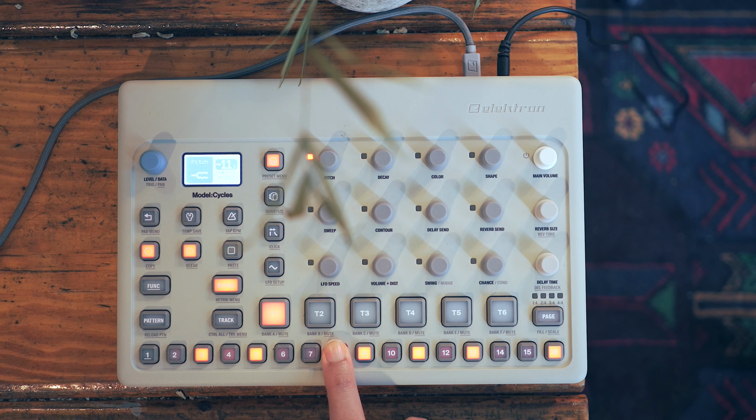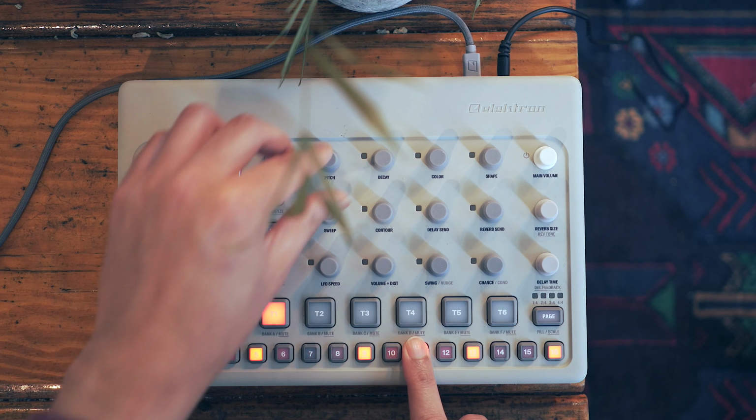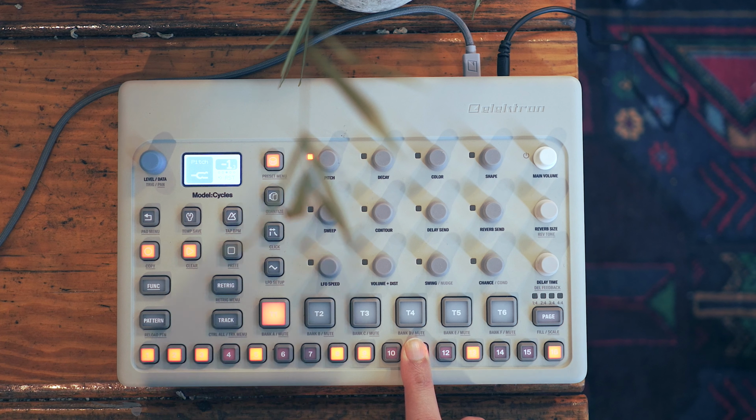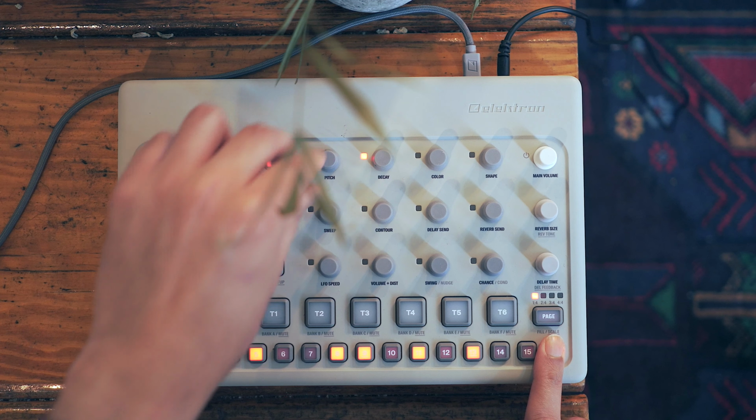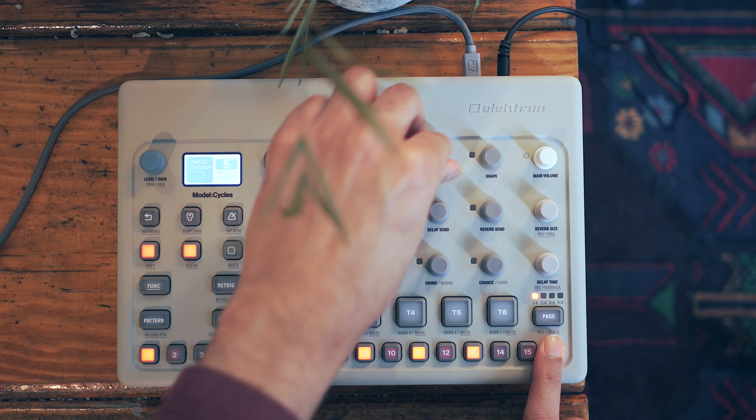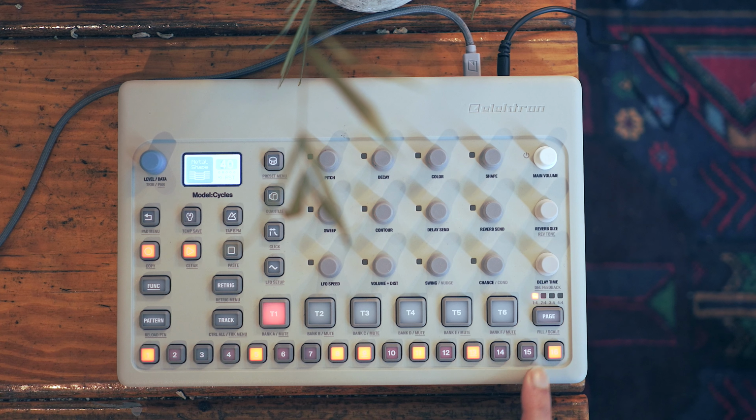We can also change the pitch, again holding down the step and adjusting the pitch knob. Let's also do decay. We can also change the four FM parameters. That's sounding pretty good. Let's add in some more hits.